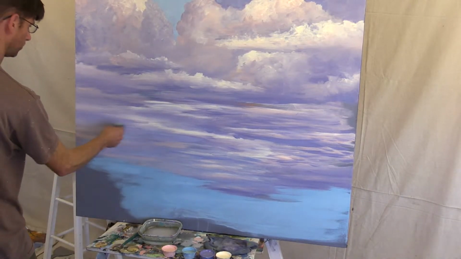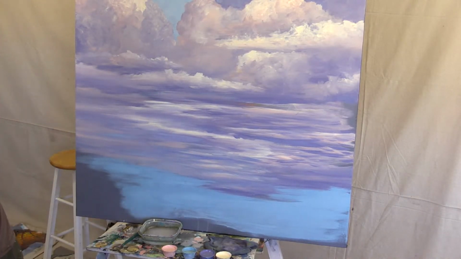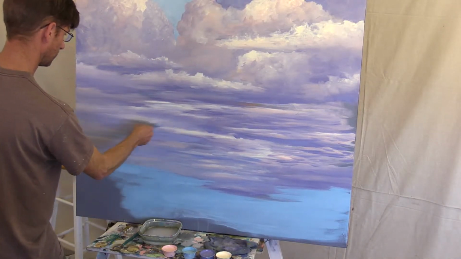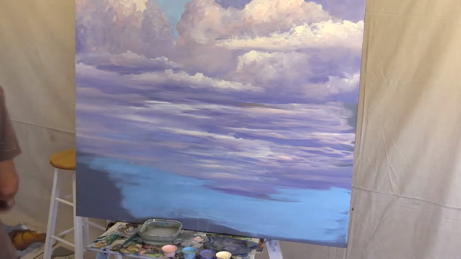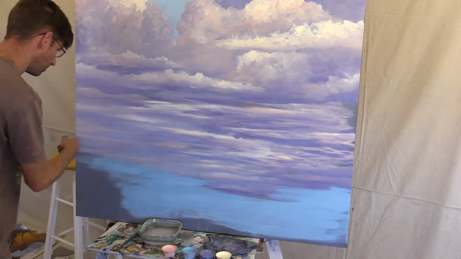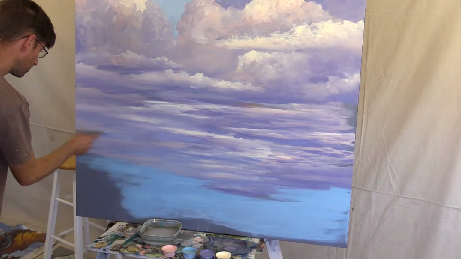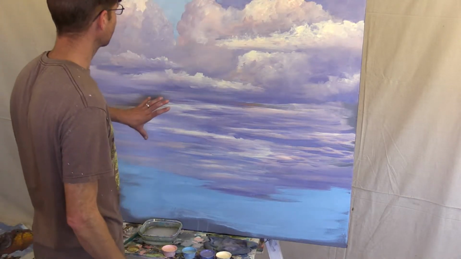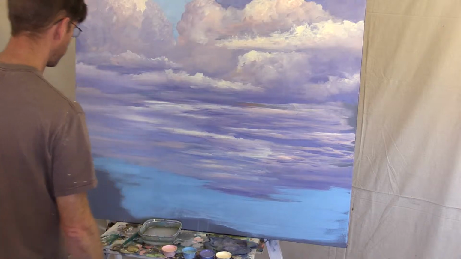Jacob sent a comment too on that. Just to make sure your lower sky color is not more saturated or darker than the sky up above. Say that again. I want to follow. I'm not sure I followed that comment. He said, just make sure your lower sky color is not more saturated or darker than. Oh, very good. Yeah, very good.